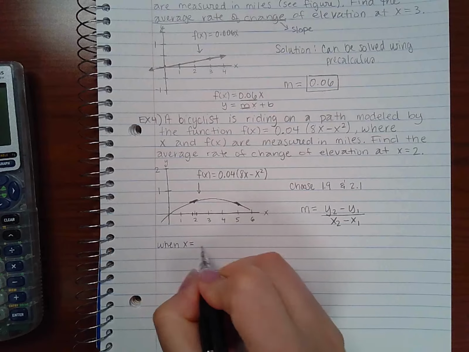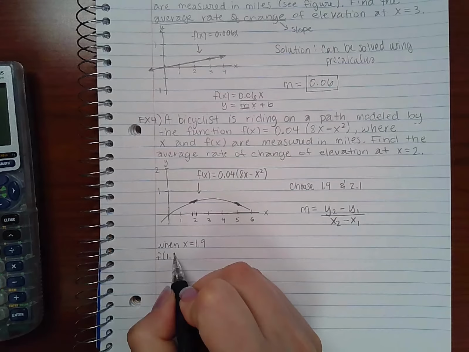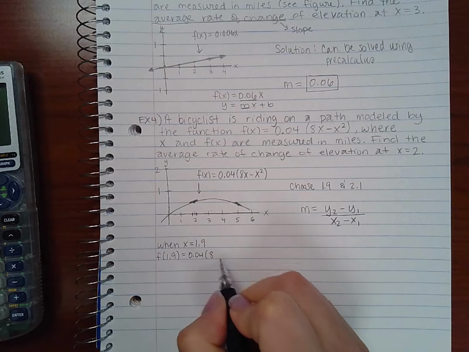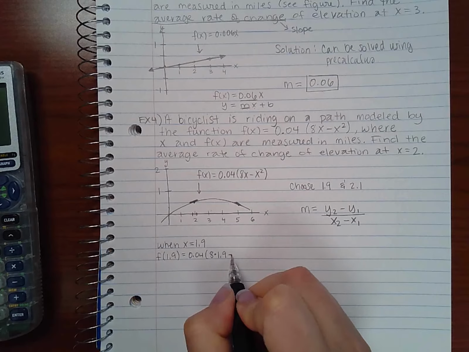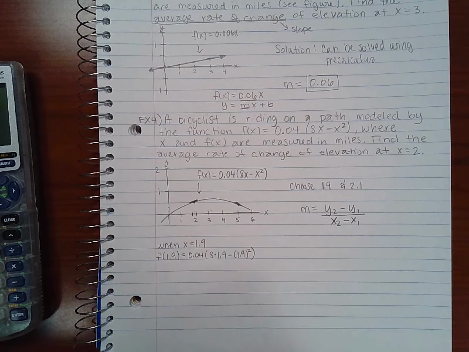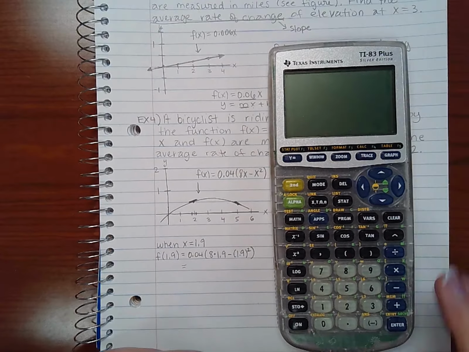So when x equals 1.9, my function value is going to be this value. Now I don't know what that is, so I'm going to type that in my calculator.